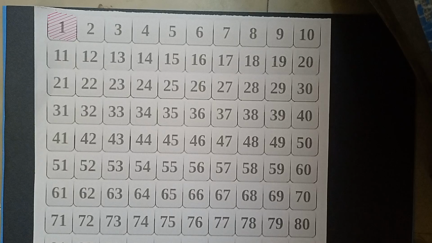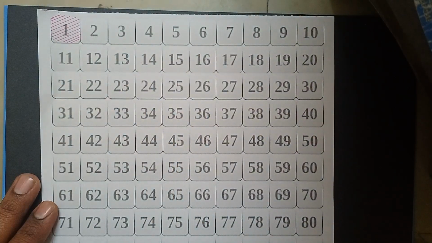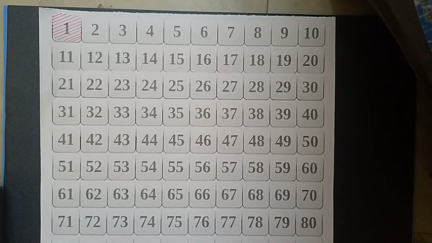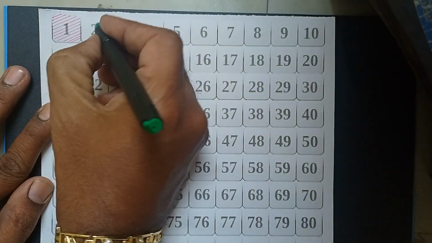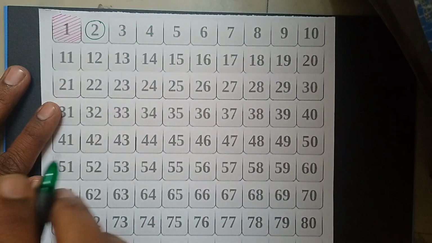Then, first round up 1. 1 is neither a prime nor a composite number. Then round up 2. You have to take the multiples of 2.